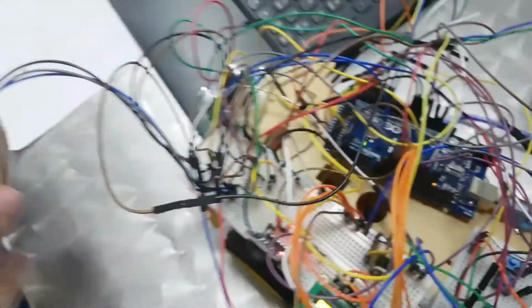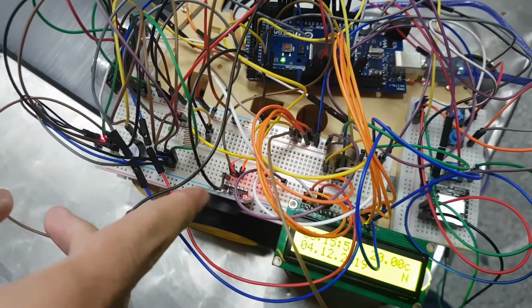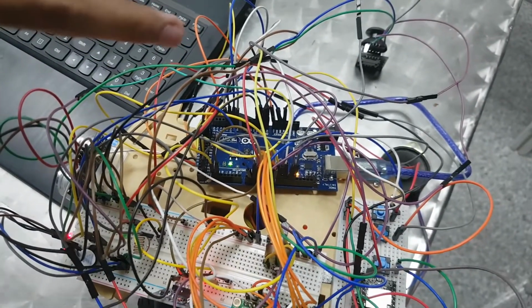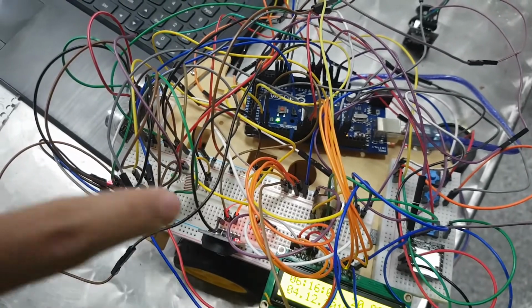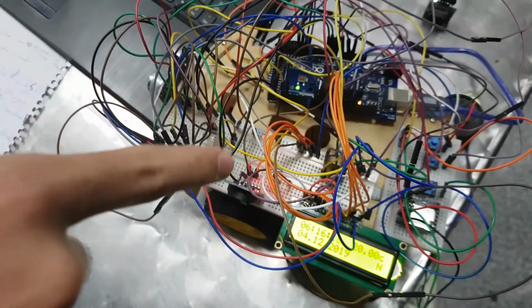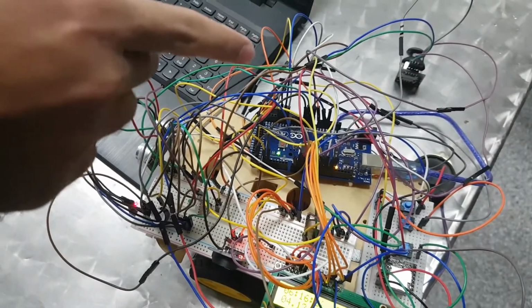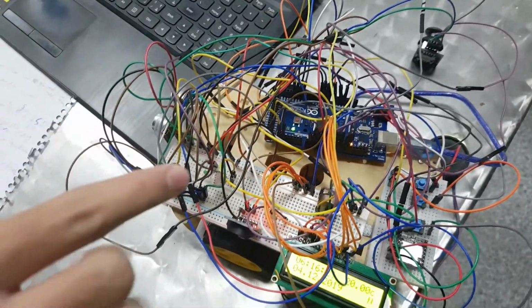Also connected to the ground. The RTC is connected also on the board and connected on the 5-volt Arduino pins. The RTC is connected on the Arduino with SCL and SDA pins on the Arduino.